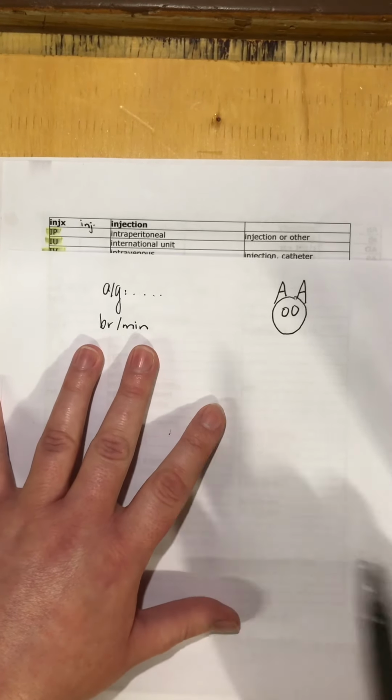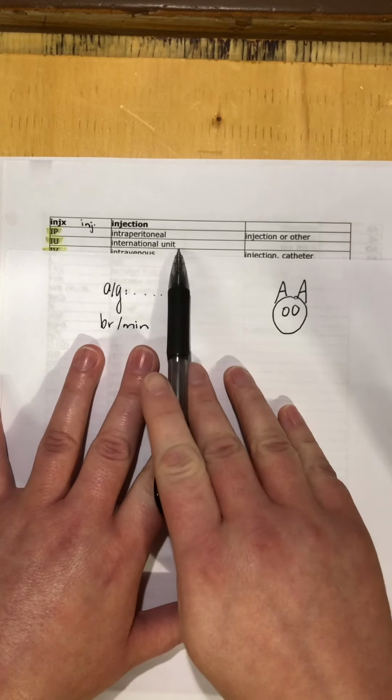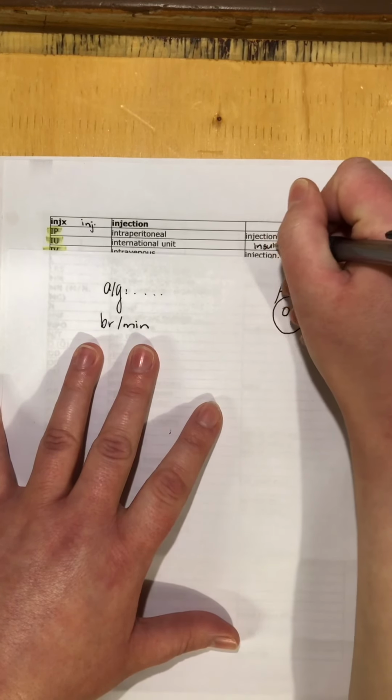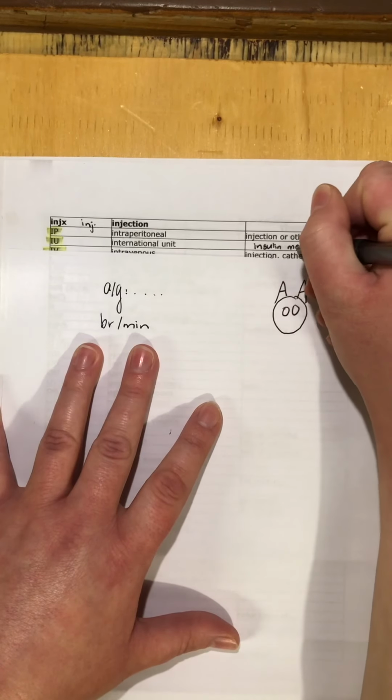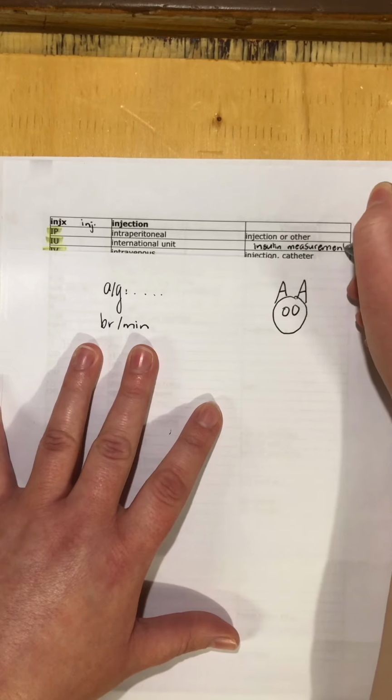So IU is a tricky one. It's trying to trick you into thinking it's an injection, but it's not. IU stands for International Unit, and this is a measure used for insulin. So it's an insulin measurement.